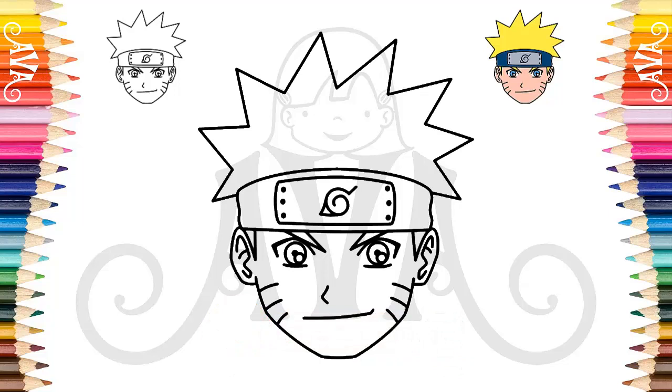That's great! Now let's paint. It's time to color our drawing of Naruto's face. Our design will be very colorful. I have already separated the 5 colors that we will use to paint Naruto. To start our painting, we are going to use the yellow color to paint the hair.